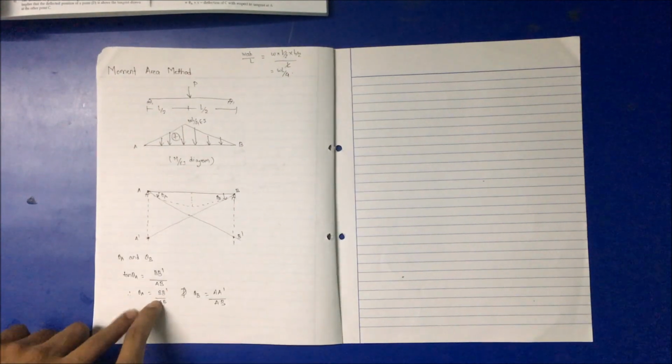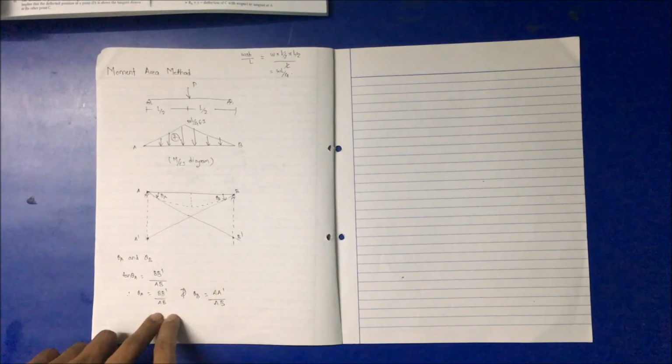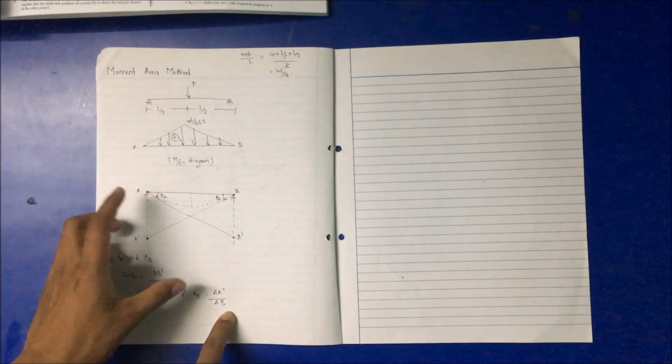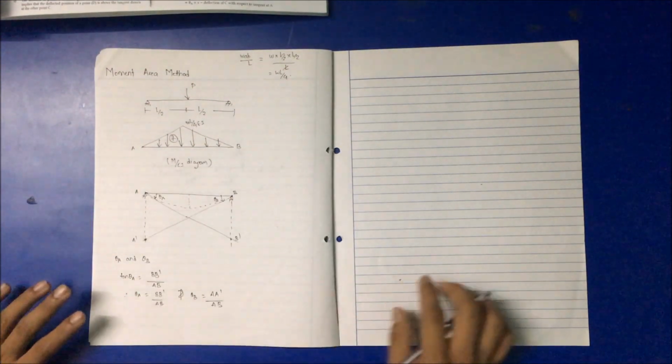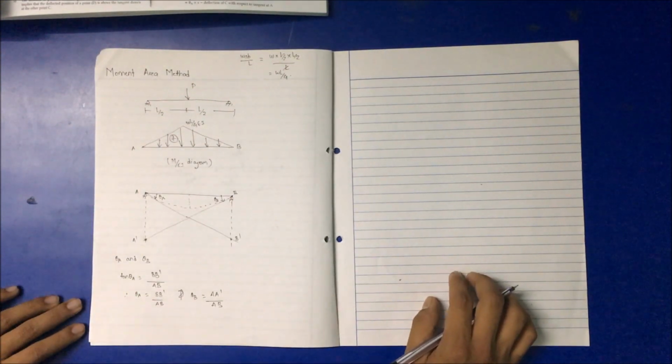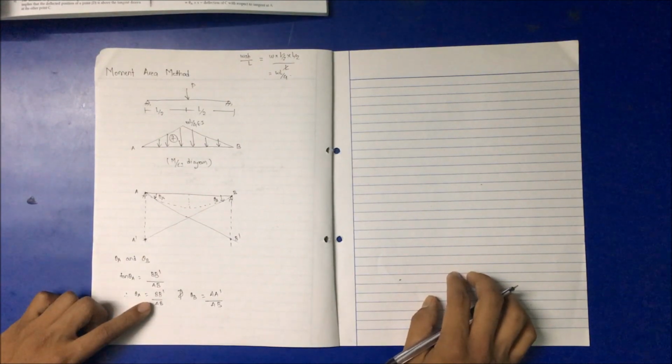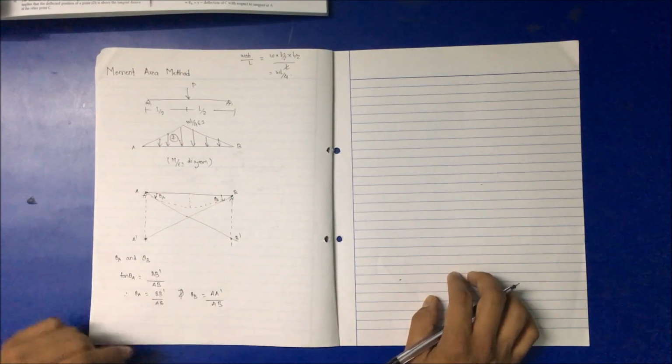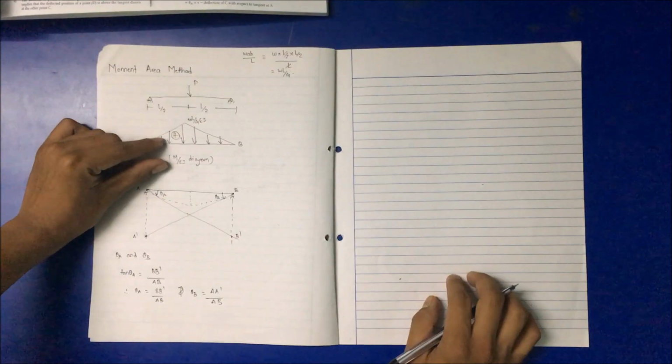Now AB is the given span, that is L, but what will be the value of BB dash? For BB dash and AA dash we have to use the M by EI diagram.